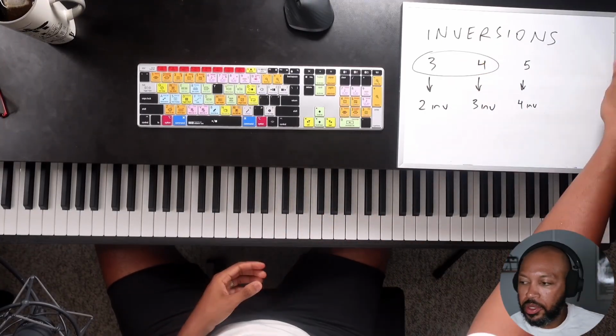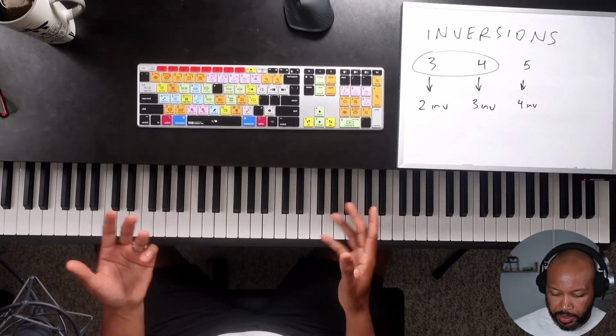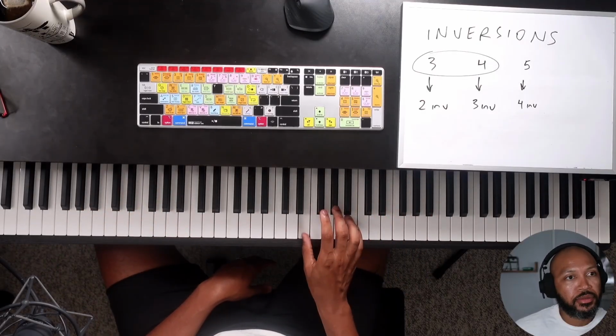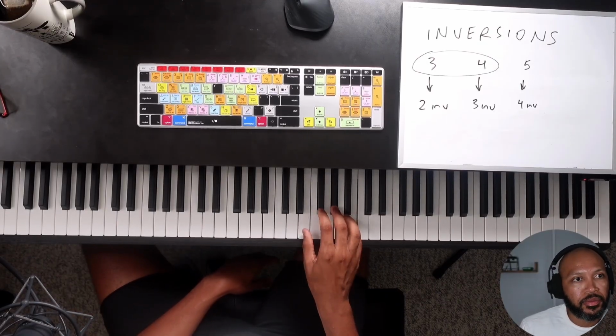So a 3-note chord, we're always starting with C major. Let's start with something different this time, right? Let's start with, I don't know, E major. Okay, so this is an E major triad.